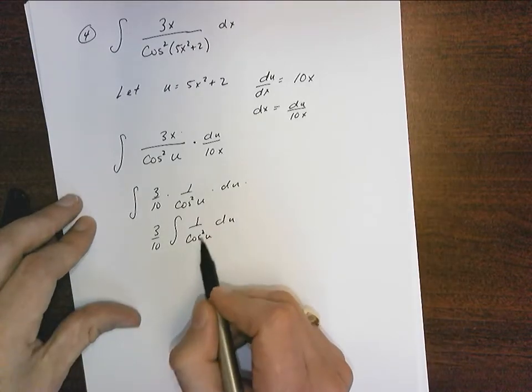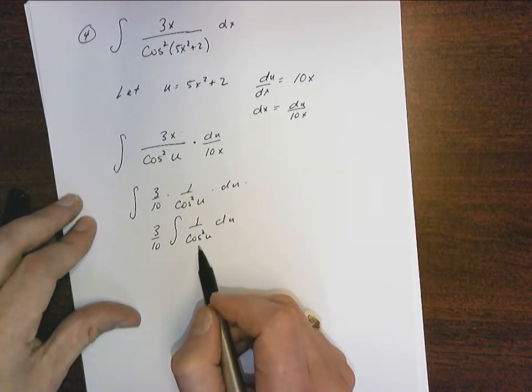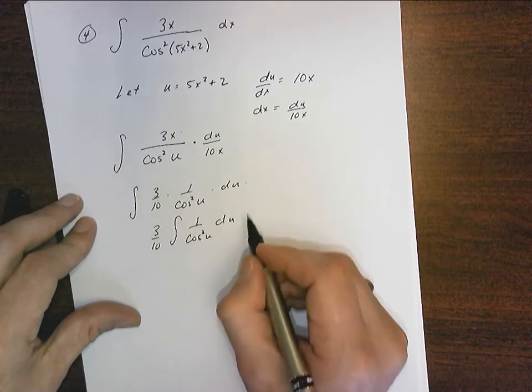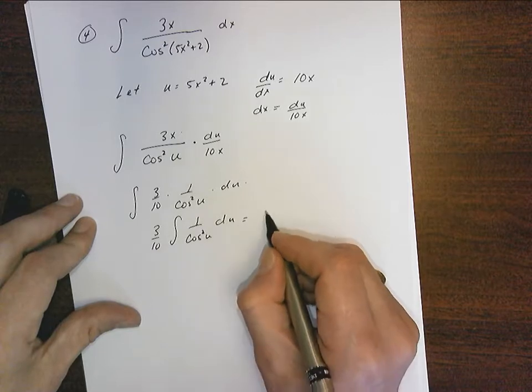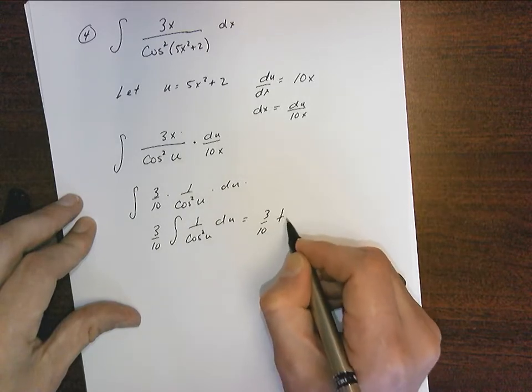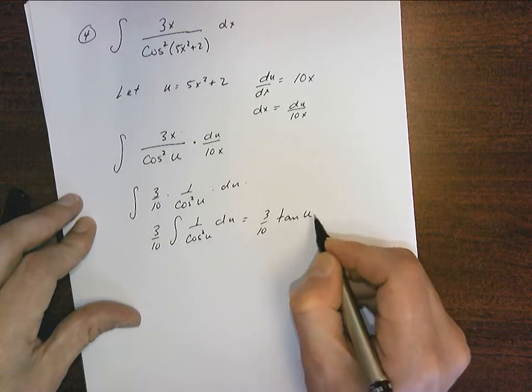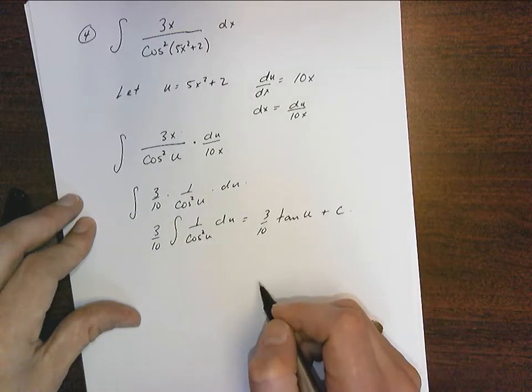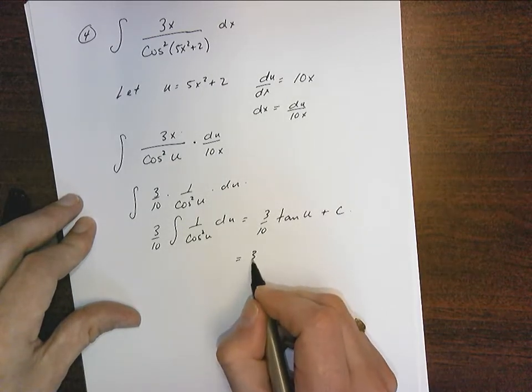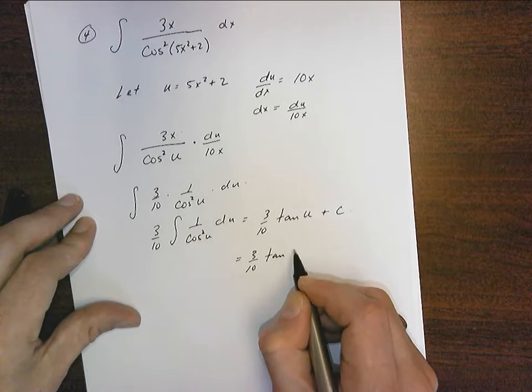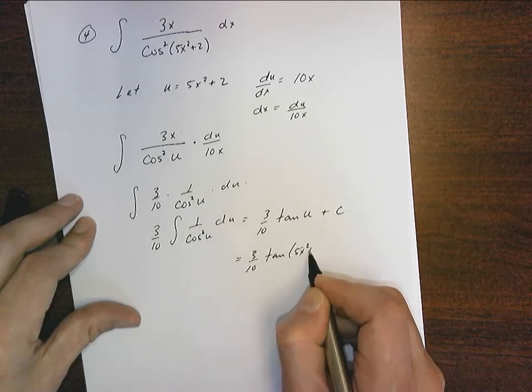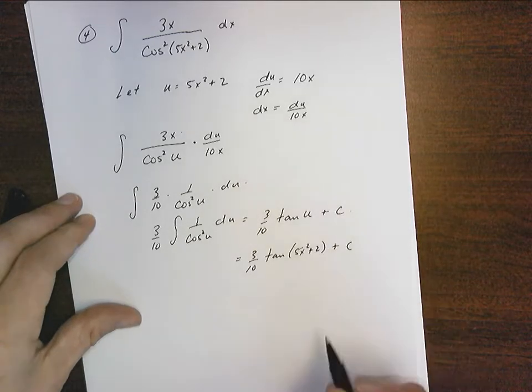This I recognize. This is secant squared. In other words, the antiderivative of this is tan. So this is going to equal 3 over 10 tan u plus c. Put it back in terms of x. It'll be 3 over 10 tan of 5x squared plus 2, plus c.